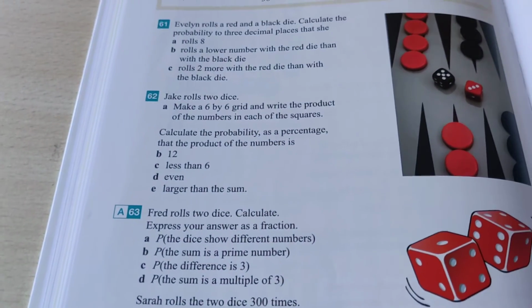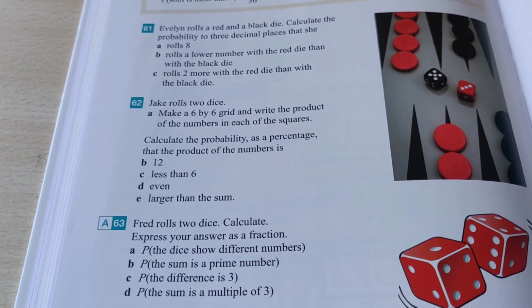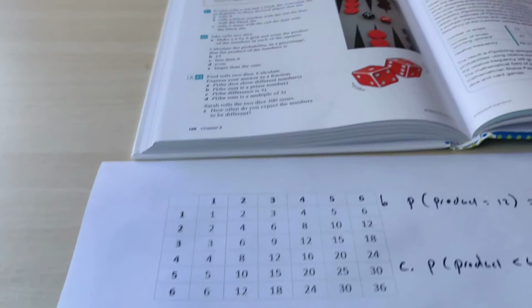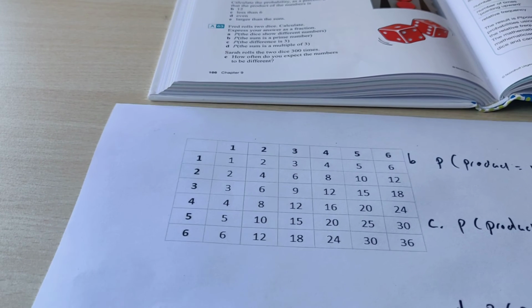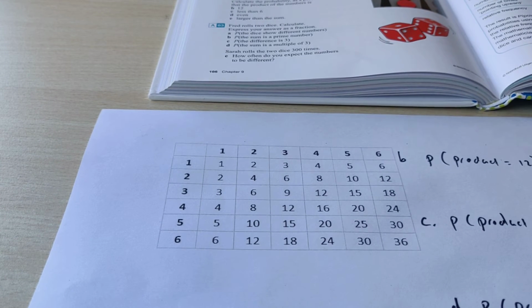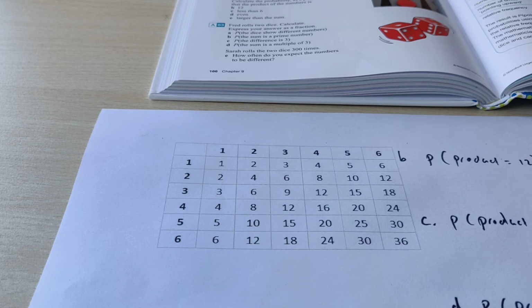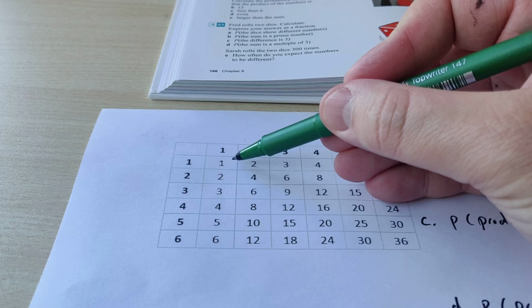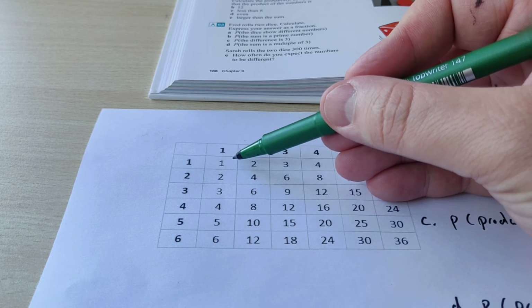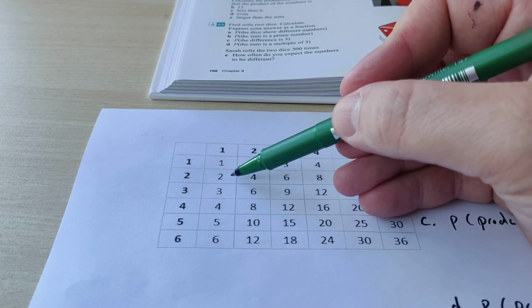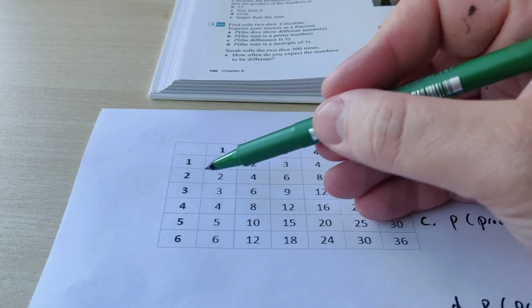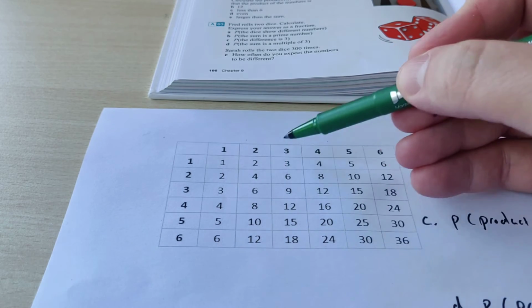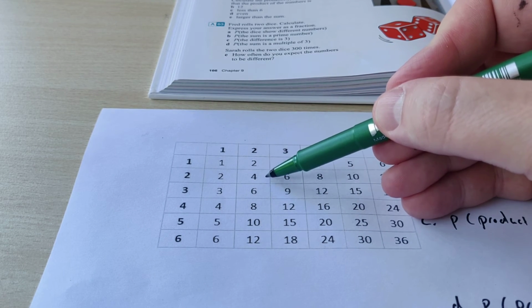There the question says calculate the probability as a percentage that the product of the numbers is larger than the sum. Alright, so this one's a bit more difficult. We have to figure out when the product is larger than the sum. So let's just first take a look at all the numbers and then make a little note where that's the case. Well, here it's not, because 1 plus 1 is 2 and 1 times 1 is, well, 1. So this is also not correct. Here if you add it, you get 4, so this is also not correct, this is not correct, this is not correct, and this is not correct. This one is also not correct, this one also not, but this one is.